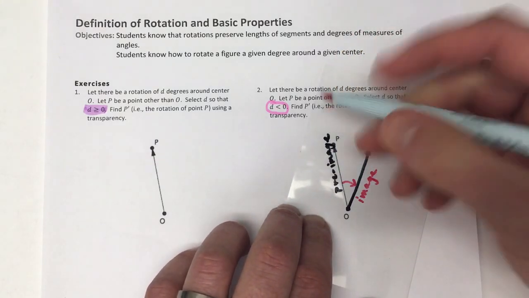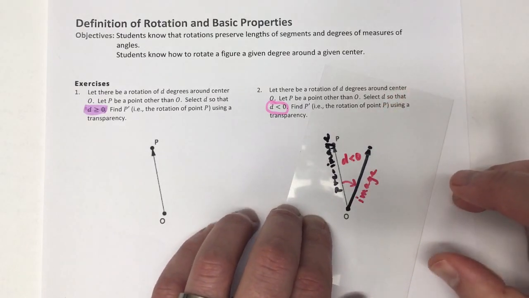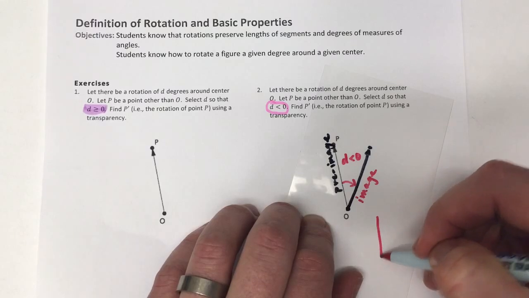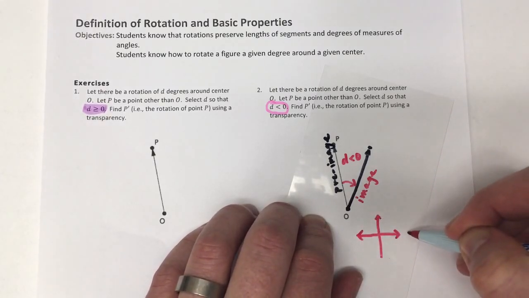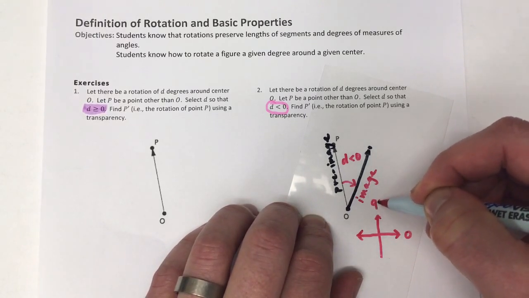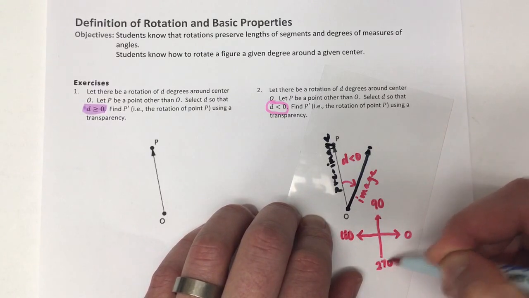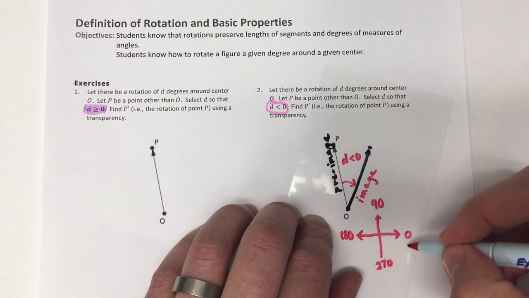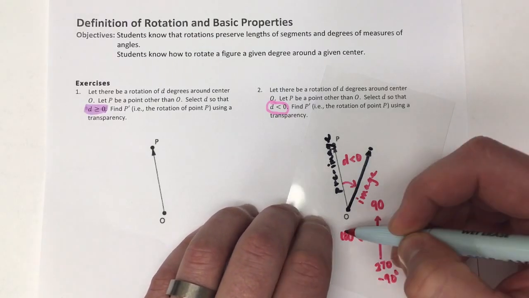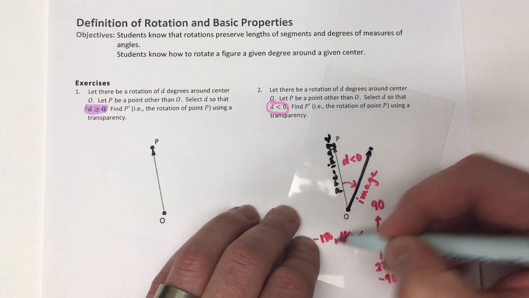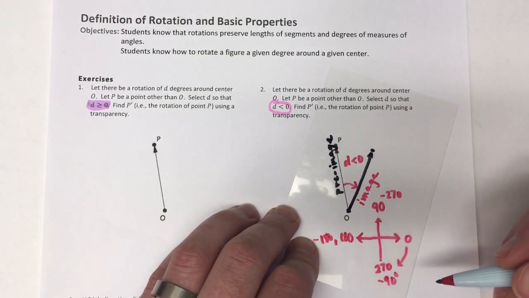I worked in a negative D, less than 0, direction. Again, if you're working from a coordinate graph, here is 0, here is 90, here is 180, here is 270. The other way to look at this is going in the clockwise direction. This would be negative 90 degrees, this is negative 180 degrees, this is negative 270 degrees, and so on.